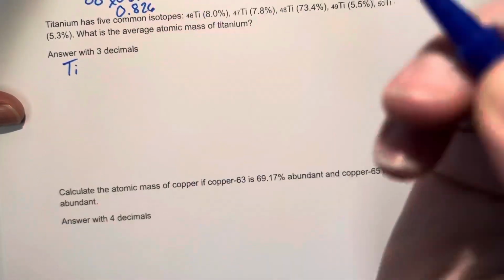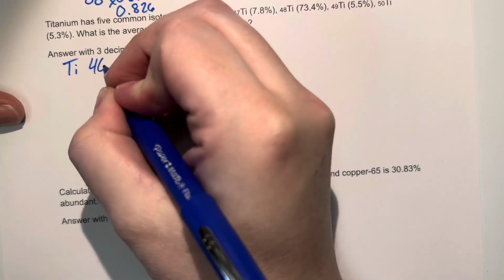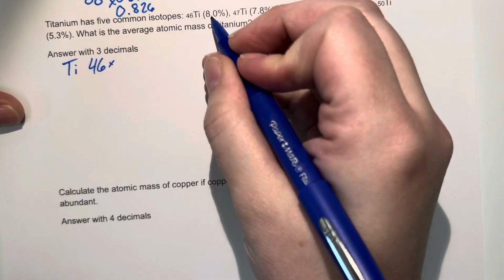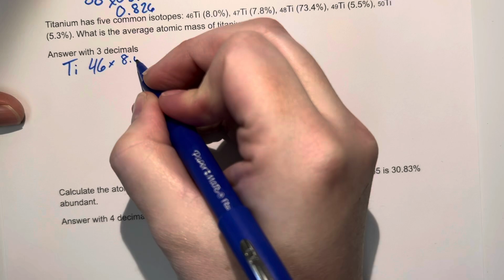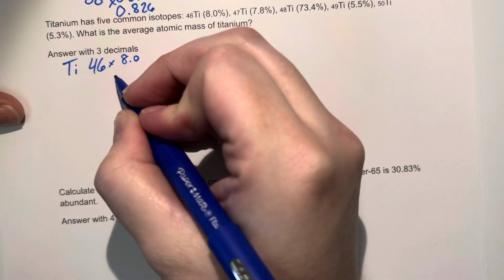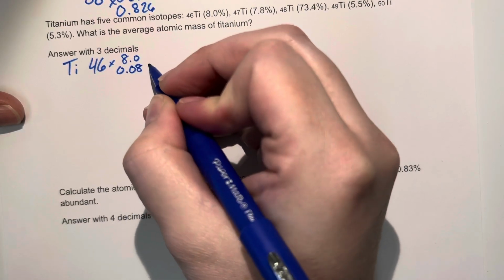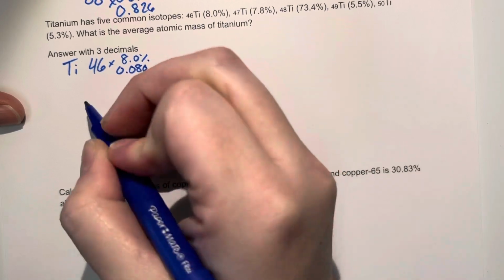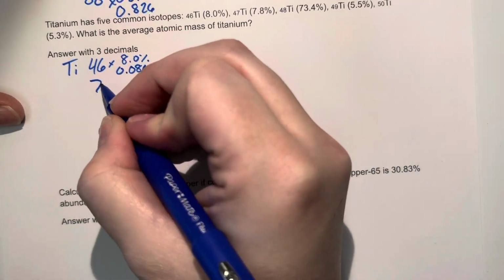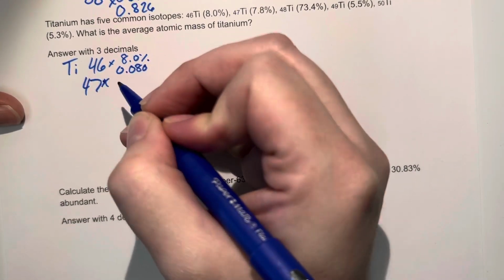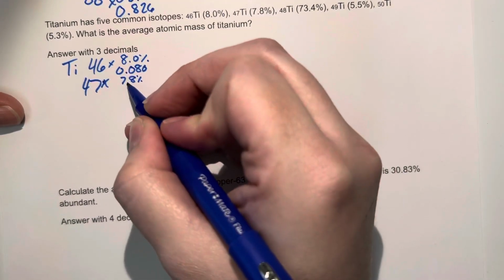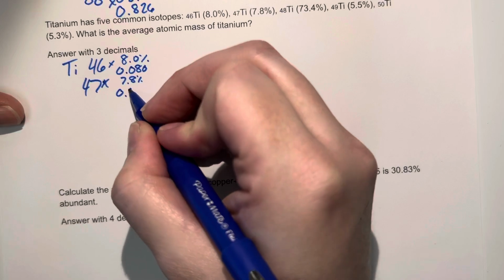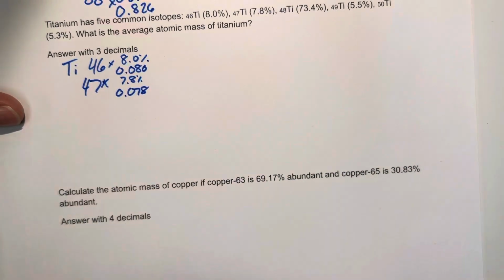So titanium 46 times 8%, or moving the decimal over twice, 0.08. Titanium 47 times 7.8%, moving the decimal over twice, 0.078.